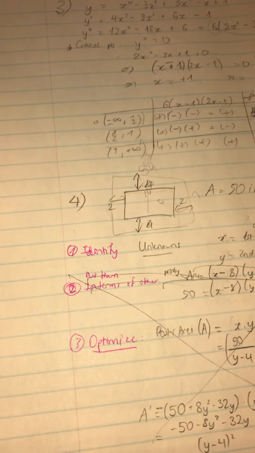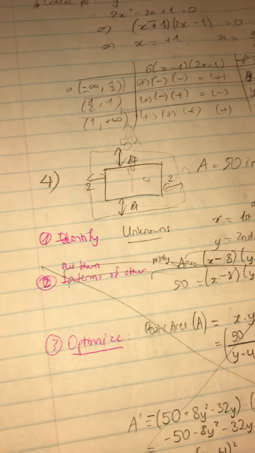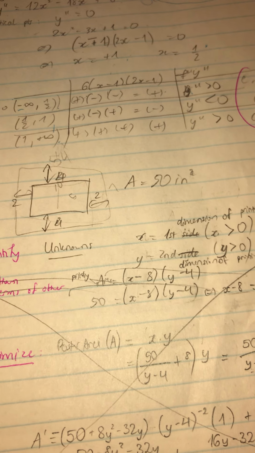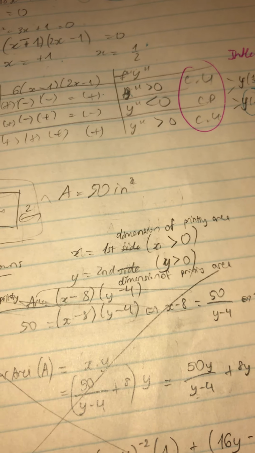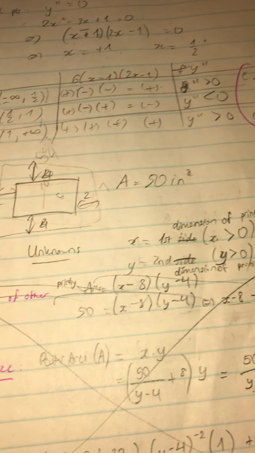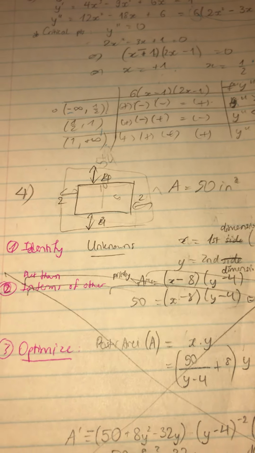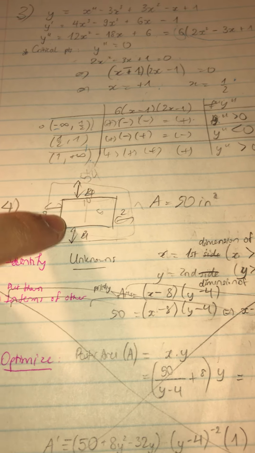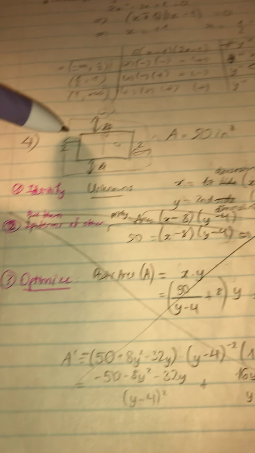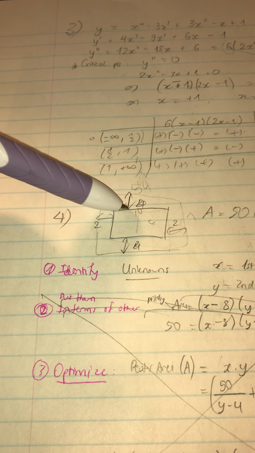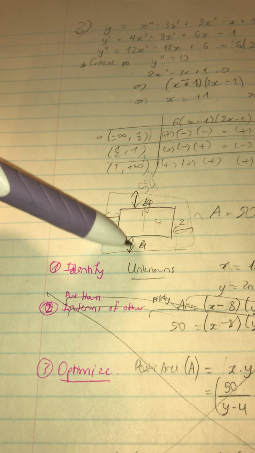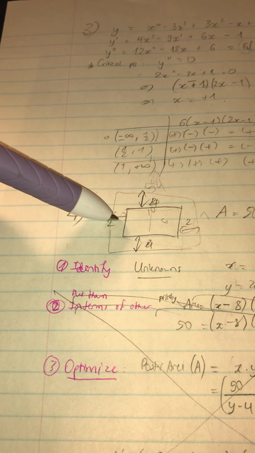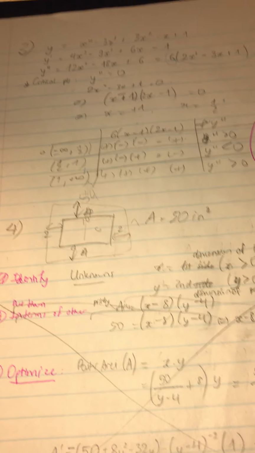All right. So first off, I would identify the unknowns of this question. That would be, I would call it, the x and y. X would be my first dimension of the printing area, which is right here, and this would be my poster, with a 4-inch margin on the top and the bottom, and a 2-inch margin on each side, on the left and the right.